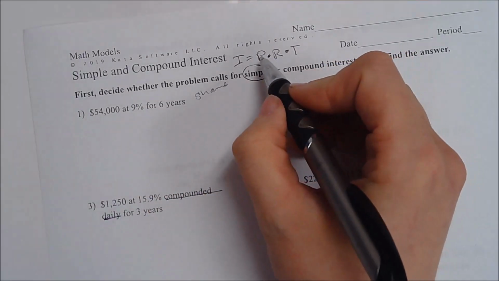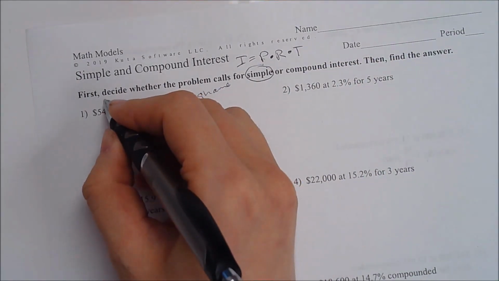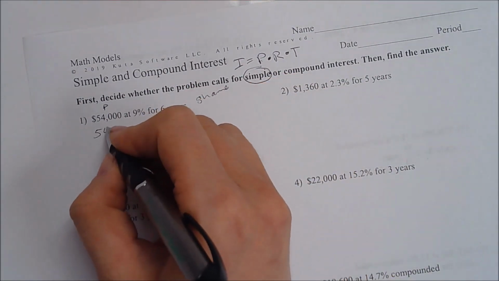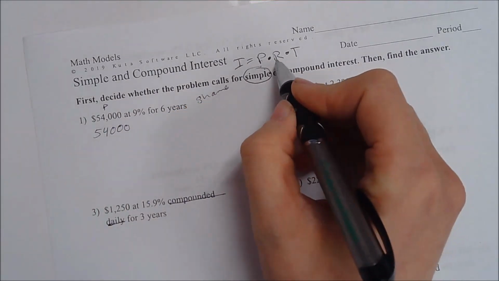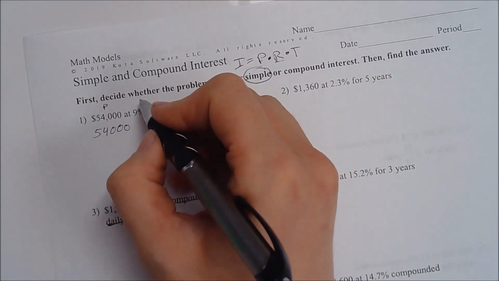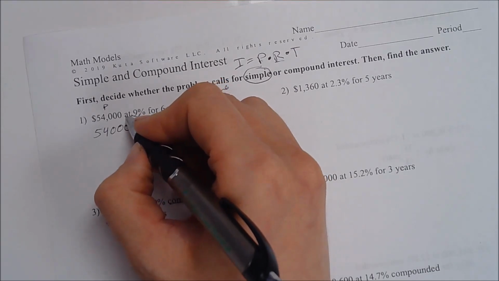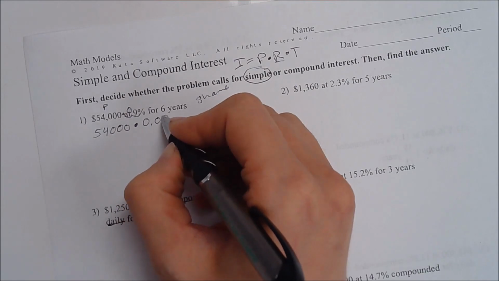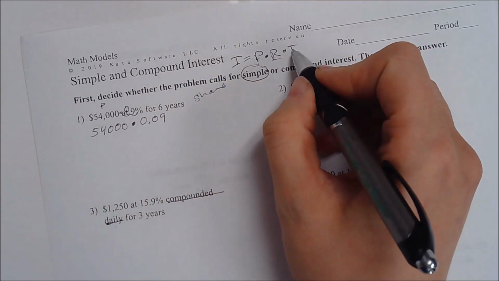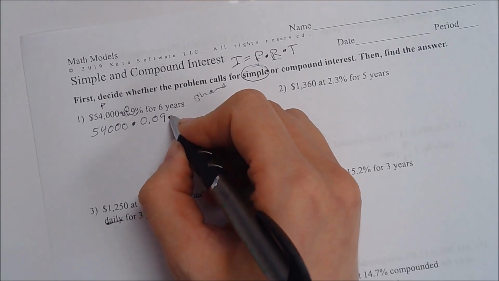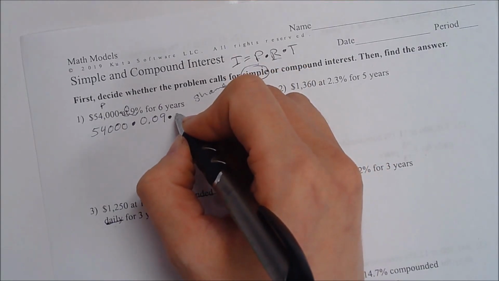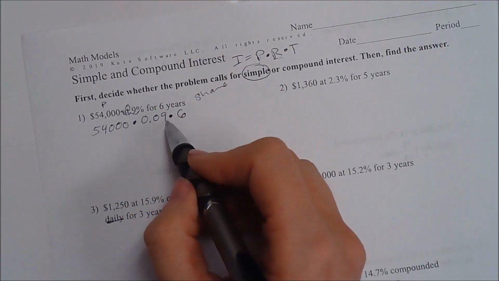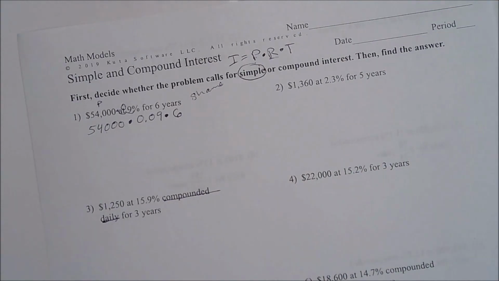Anyway, so take your principal. Your principal is the amount that you're starting with on your loan. So in this case, $54,000. Then you're going to take your interest rate and go ahead and turn it back into decimal format. So as you know, you're going to take 9%, and that is 0.09 for 9%. And then you're going to multiply that by the amount of time. So take 54,000 times 9% in decimal form times 6 years.